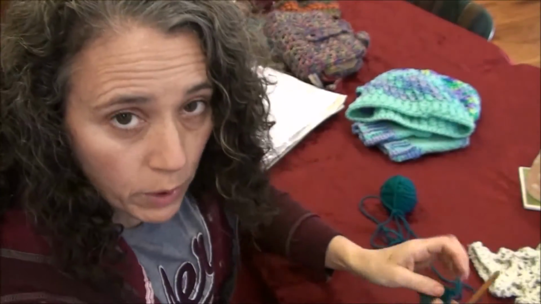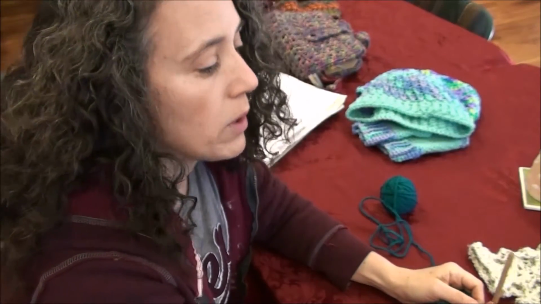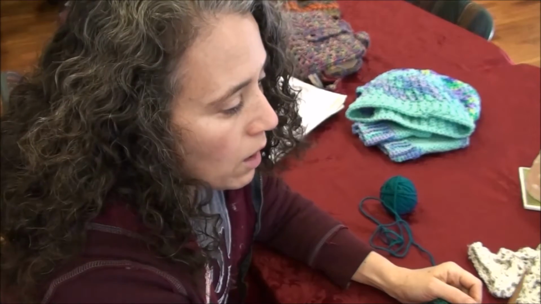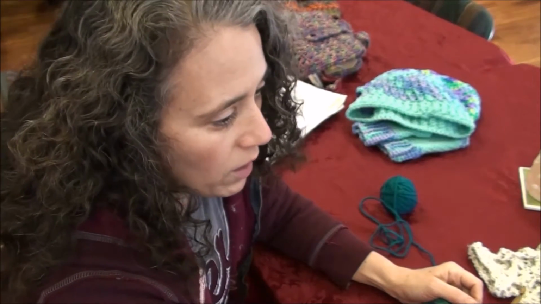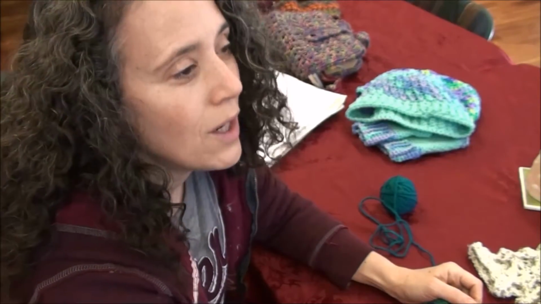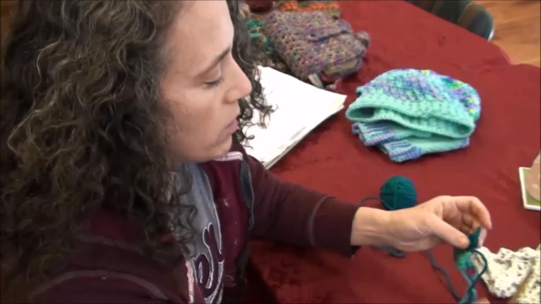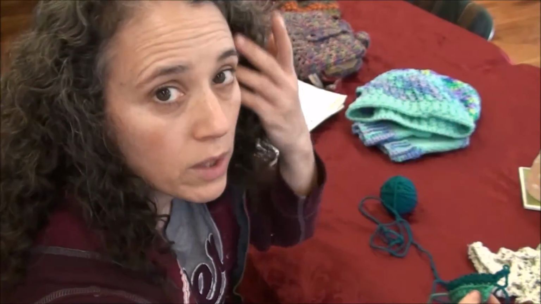Now you have a front post stitch and you have a back post stitch. Those are typically abbreviated by FPS or BPS, so front post stitch, back post stitch. And what that means, and this is another one that's typically going to work off of only a double crochet.